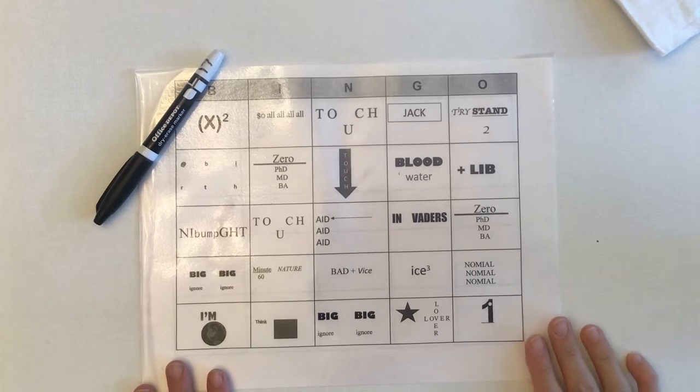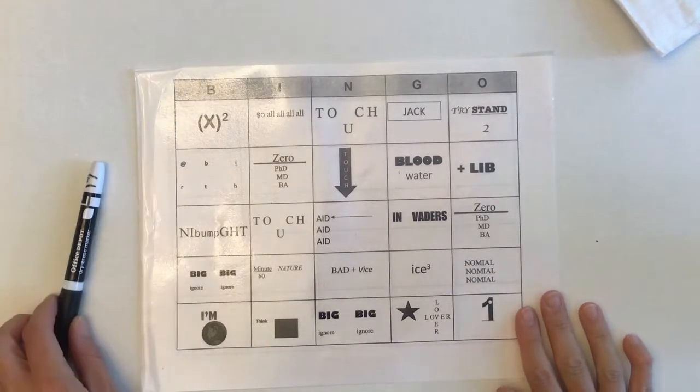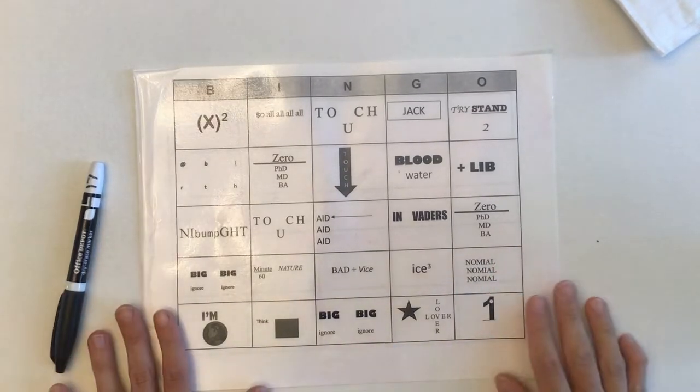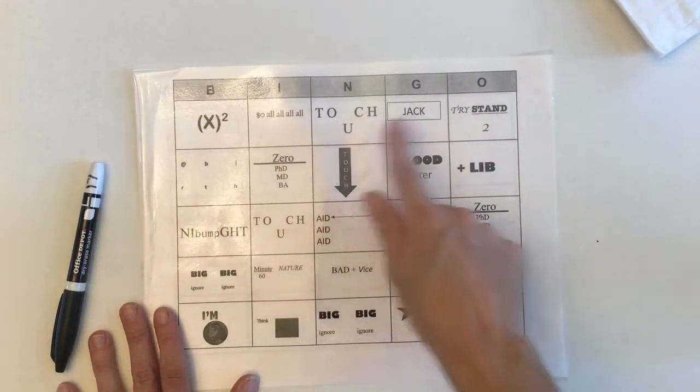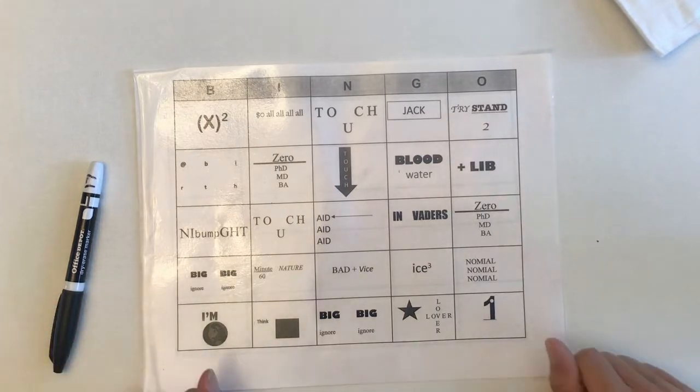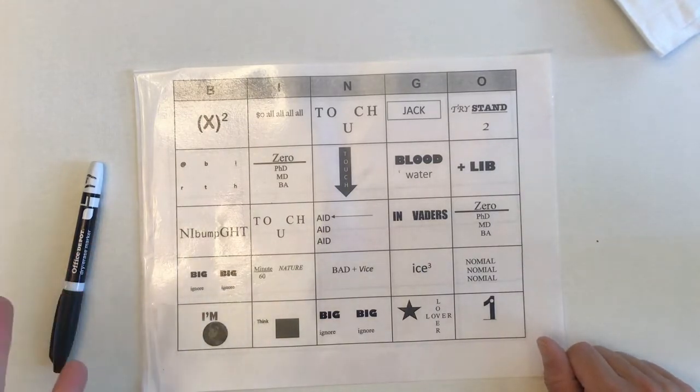Okay, so this is an introduction to Brain Teaser Bingo. Every student is going to get one of these bingo cards. It says bingo on the top, and each of these squares is a puzzle. You are going to try to figure out what the puzzle means.